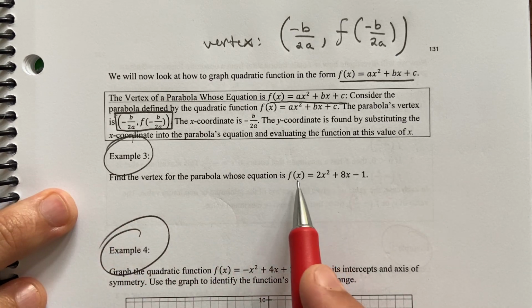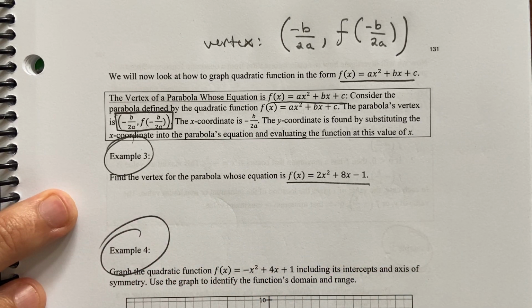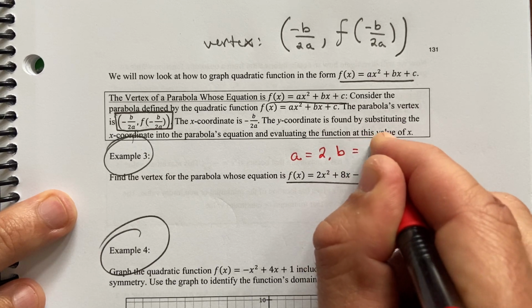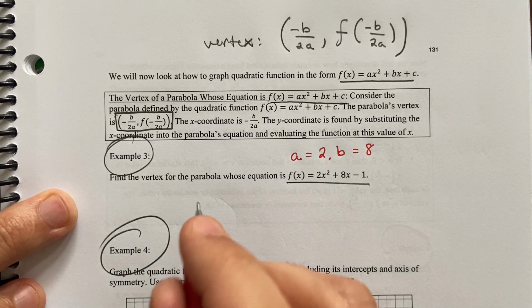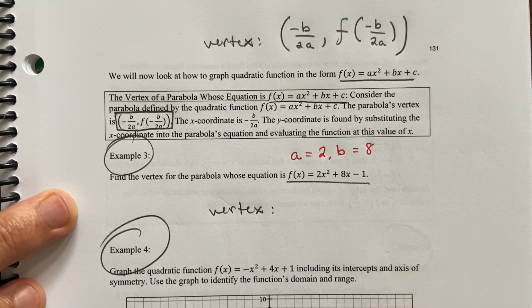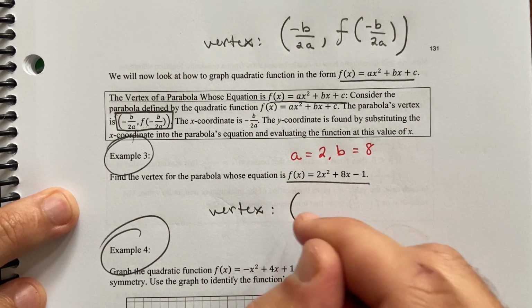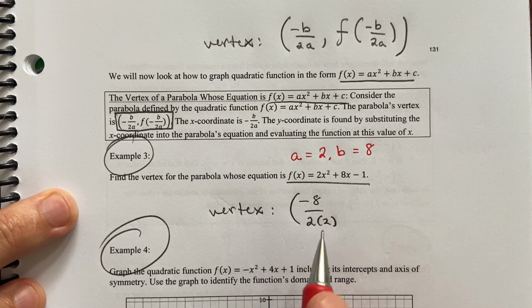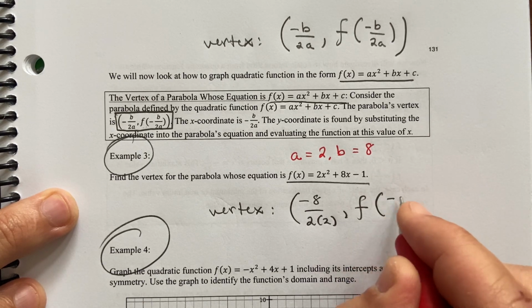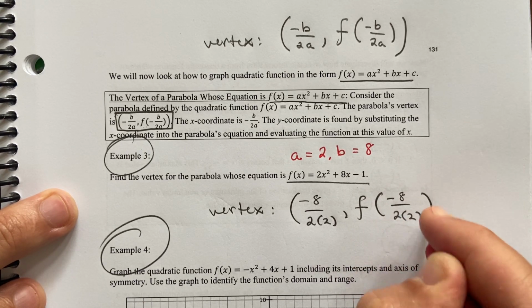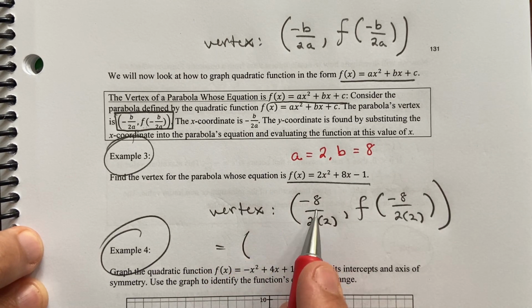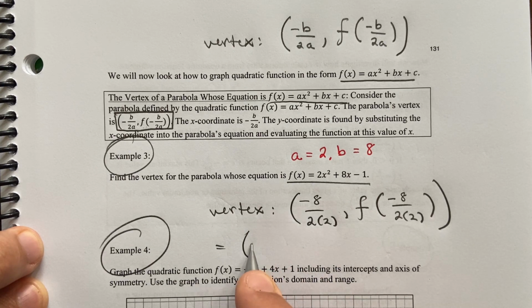So example 3, here's our equation, and we're just asked to find the vertex. So we have A is 2 and B is 8. So the vertex of this particular one would be at opposite of 8 over 2 times 2, right? Opposite of b over 2 times a. And then f of that. And I need to simplify all this, of course. So in other words, we have negative 8 over 4, that's negative 2.